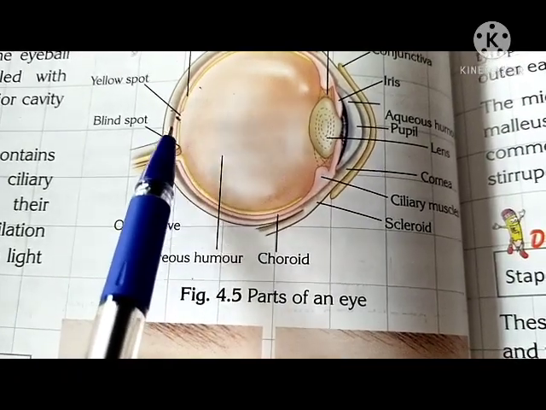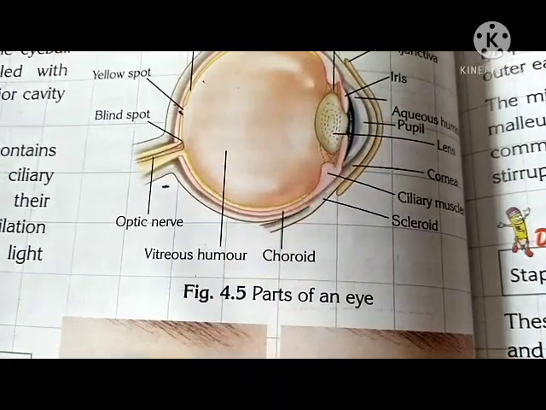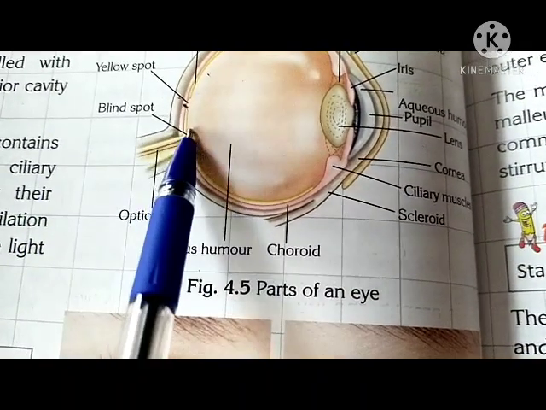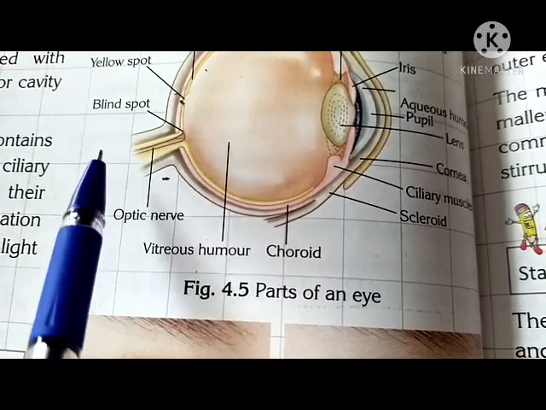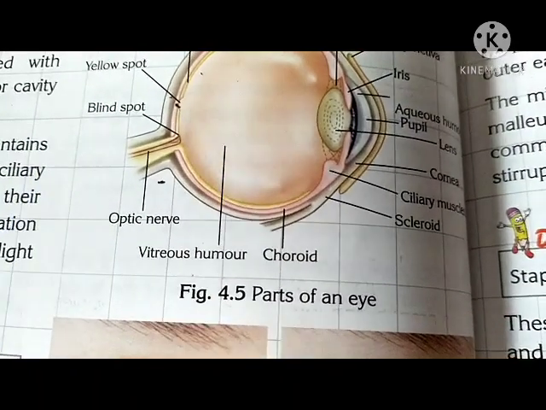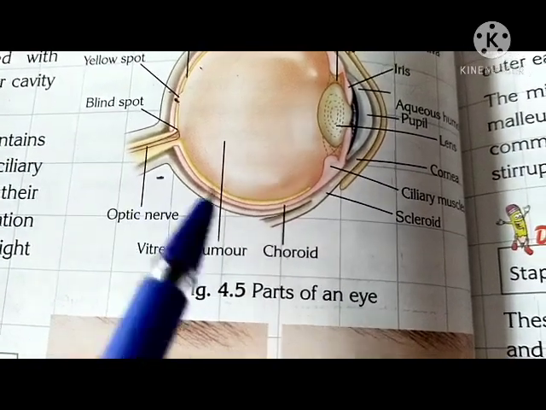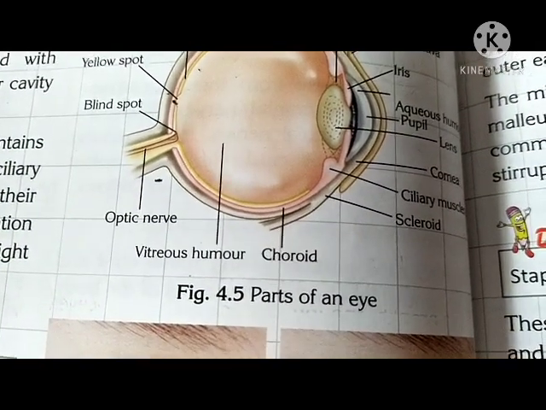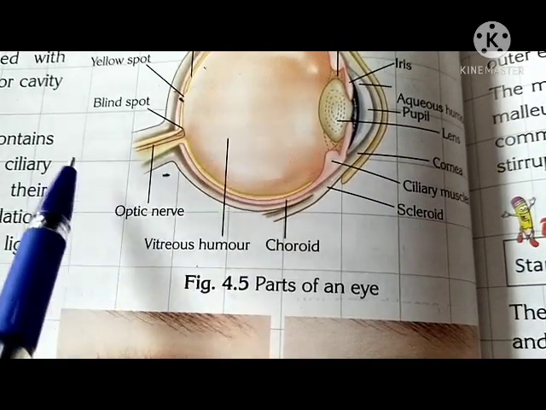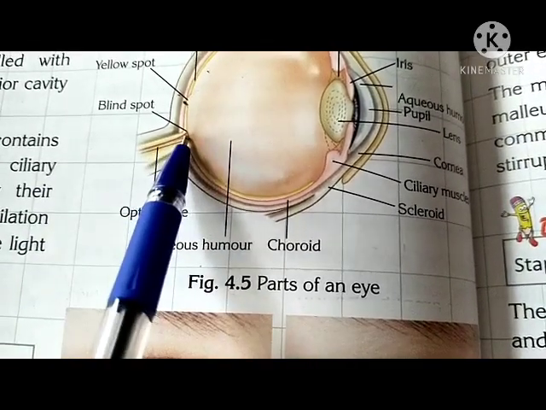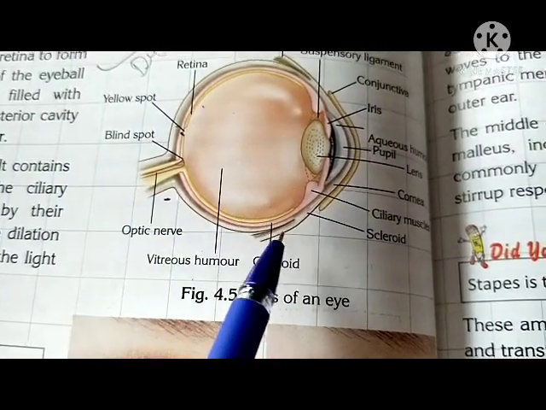Blind spot is the area of the retina where no image formation takes place, because the optic nerves, which are responsible for our vision, pass through that blind spot. Vision means you are able to see something. So on the blind spot no image formation takes place.